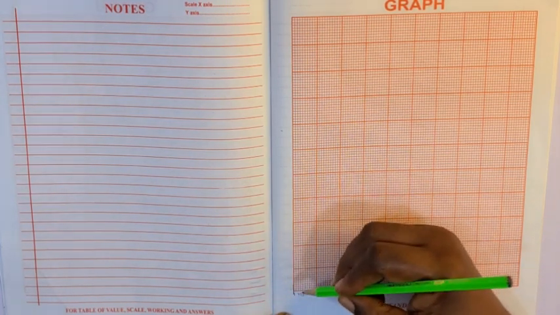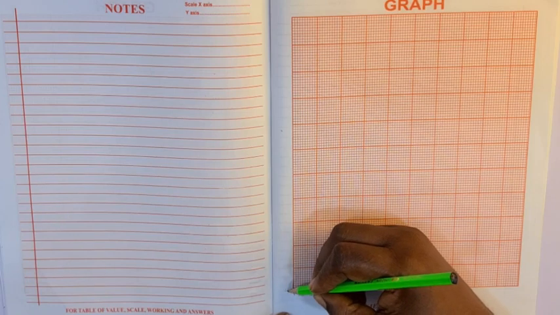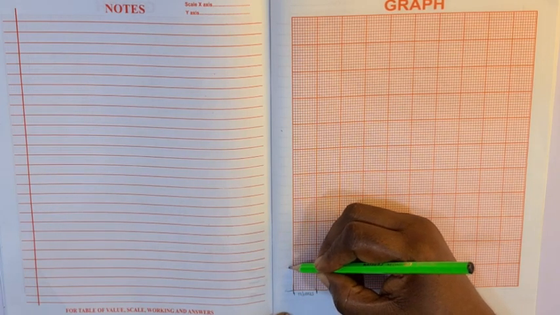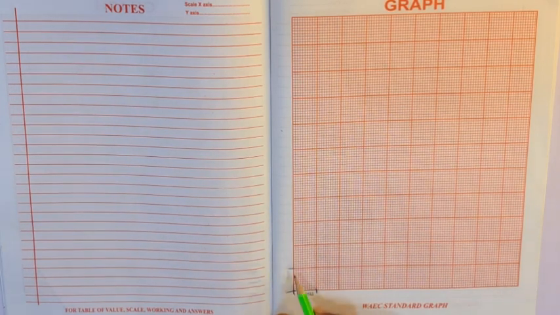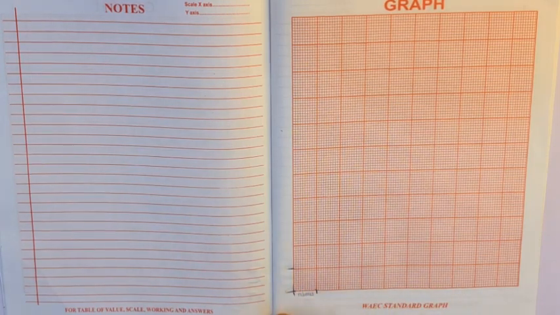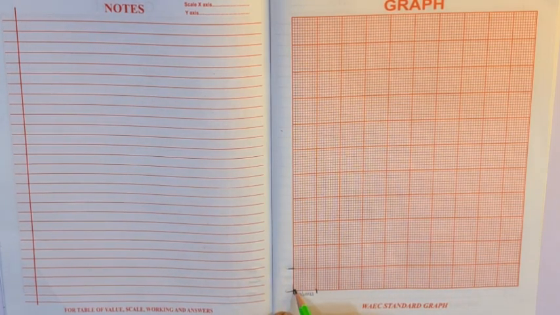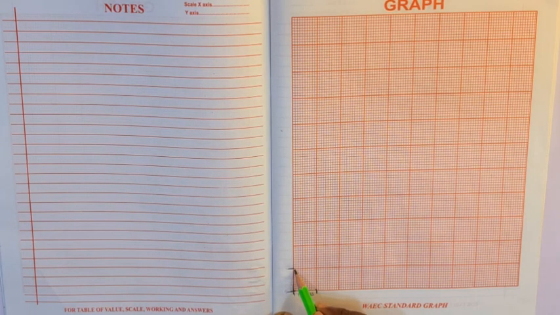And between this thick line and this thick line, you also have 10 smaller boxes. 1, 2, 3, 4, 5, 6, 7, 8, 9, 10.